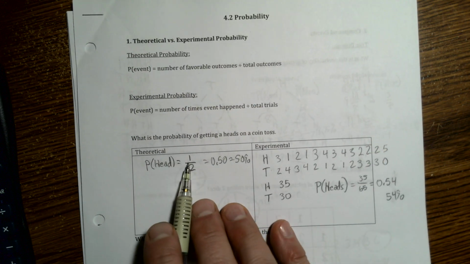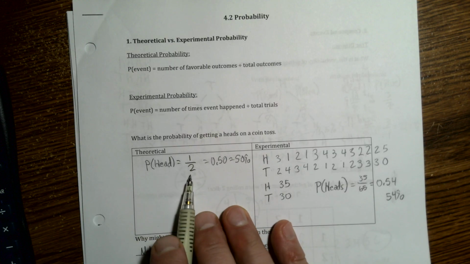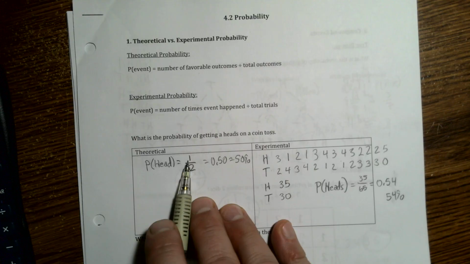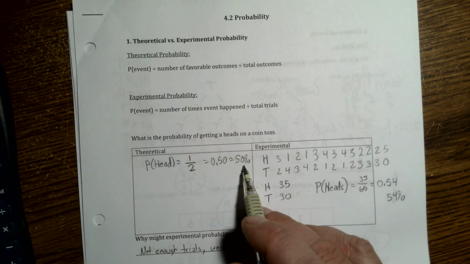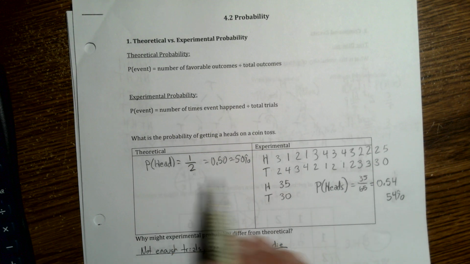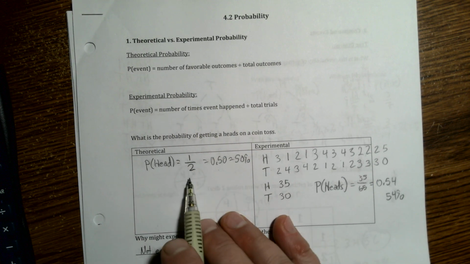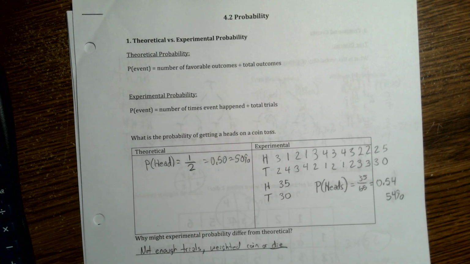Well, on a coin, there's only one head, right? One side has a head. There are two sides, so there are two outcomes total. Only one of those outcomes is heads. So it's 1 over 2, which is 0.5 or 50%. It is okay to express probability in all three forms. You can express it as a fraction, a decimal, or a percent. They all represent the same thing.